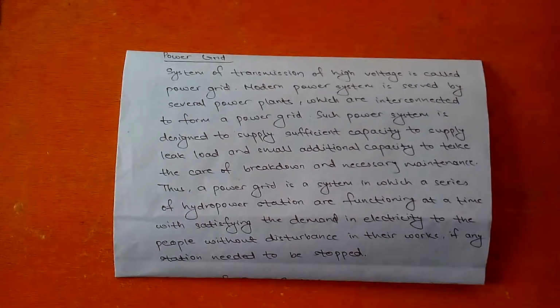Thus, a power grid is a system in which a series of hydropower stations are functioning at a time, satisfying the demand for electricity of the people without disturbances in their work if any station needs to be stopped. That means in the power grid, not only the power generated from a single hydropower project is connected; other hydropower projects that are producing power are also transmitting their power to the same grid.